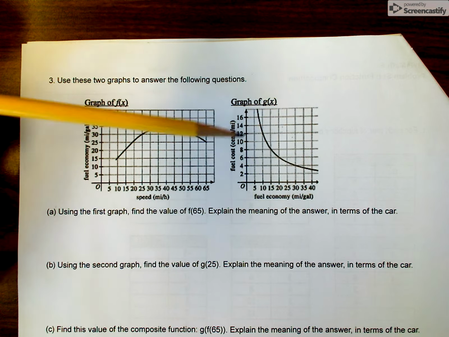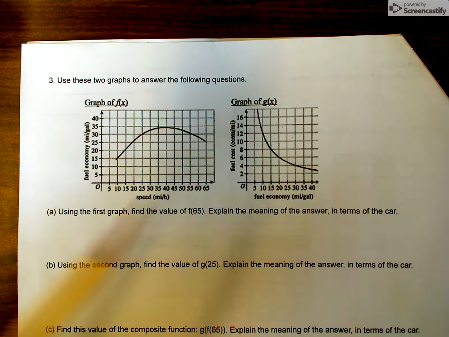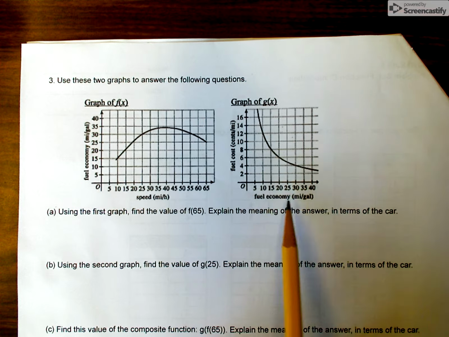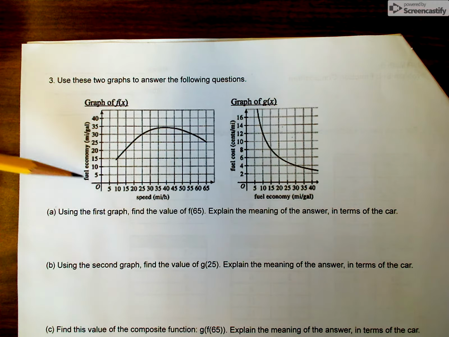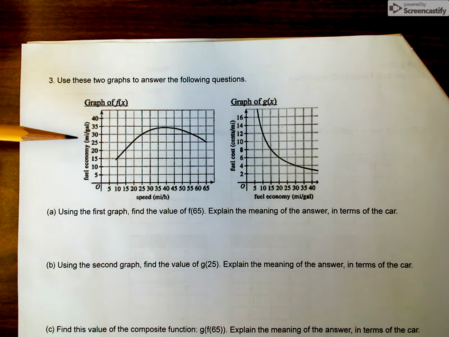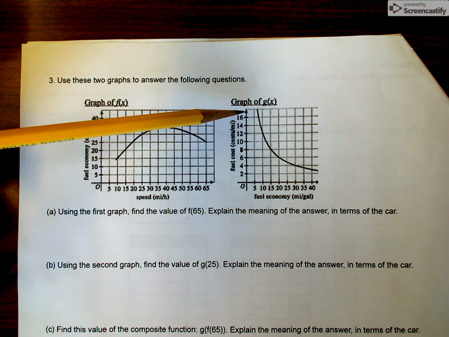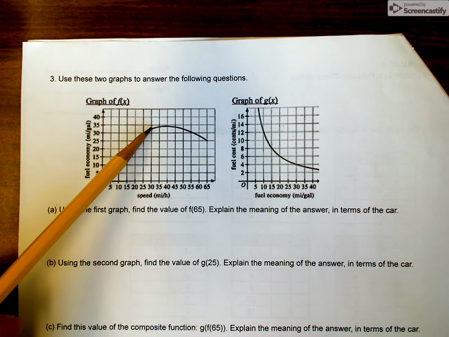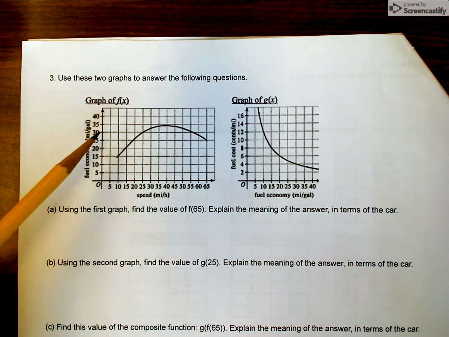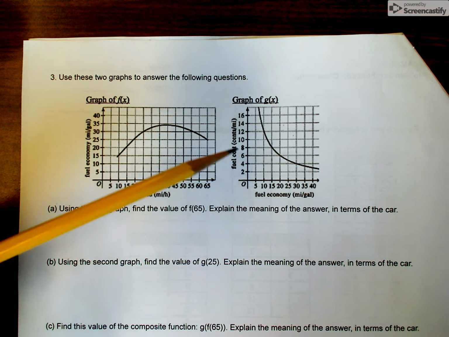So the combination, or I should say the composition of these two functions, there's really only one way to compose them, because you'll notice that the independent variable here, or in other words, the input of the function, is the fuel economy. And that's the output of this function. So if I want to relate the speed that I'm going with how much my fuel is costing per mile, how much I'm basically paying to drive per mile, then first I find the speed that I'm going, and I can look up the fuel economy for that speed, and then I can take that fuel economy and use it to look up the actual fuel cost.